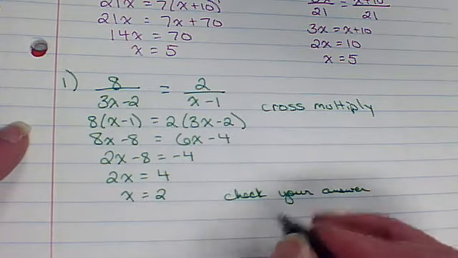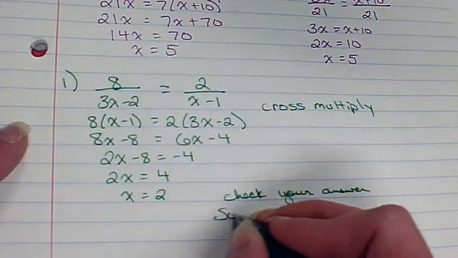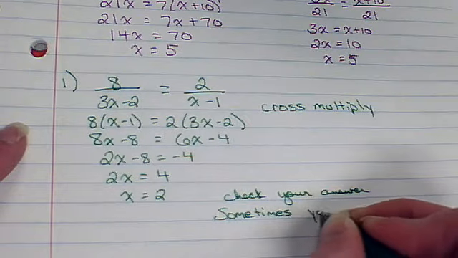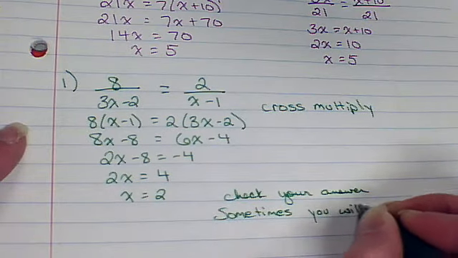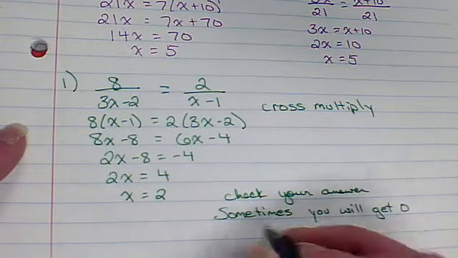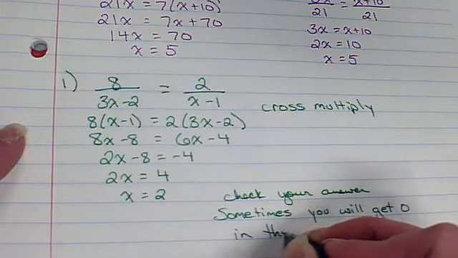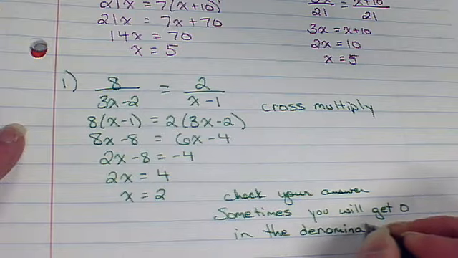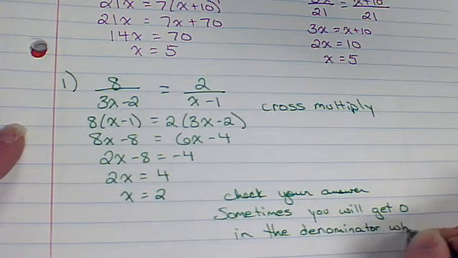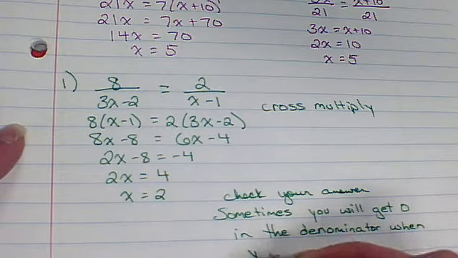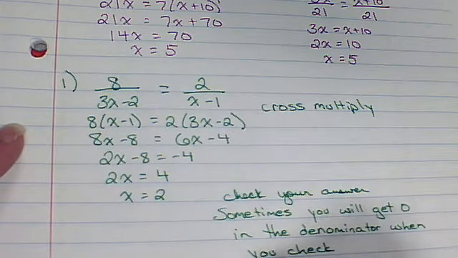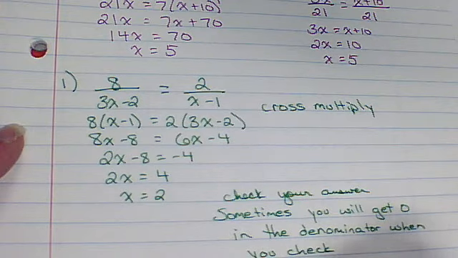But sometimes, you will get 0 in the denominator when you plug it back in, when you check. So if you get 0 in the denominator when you check your answer, this is called an extraneous solution.